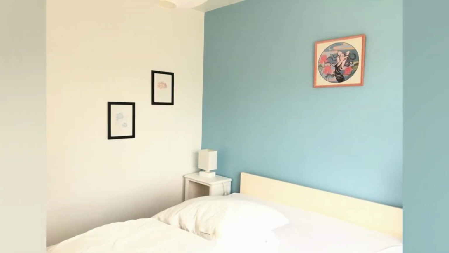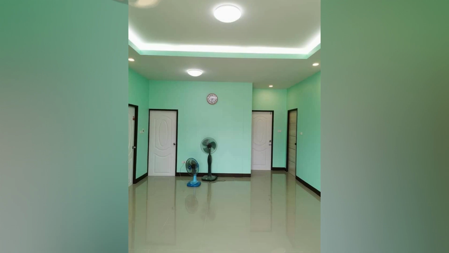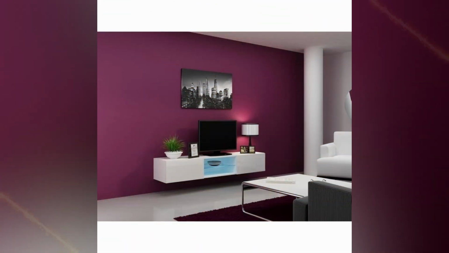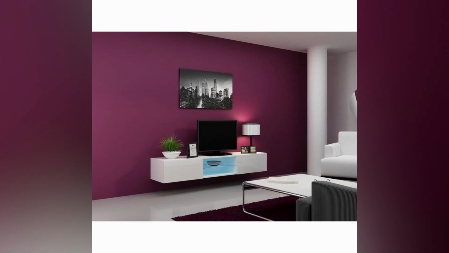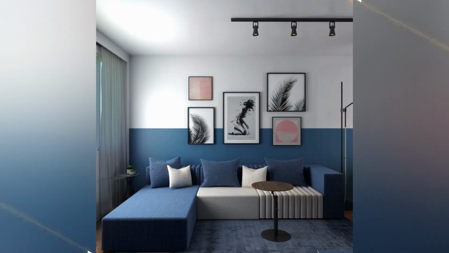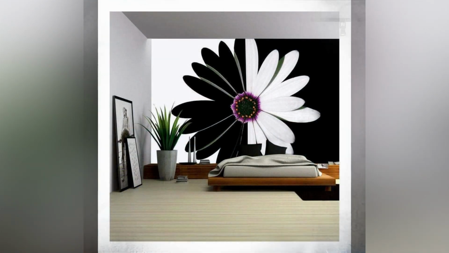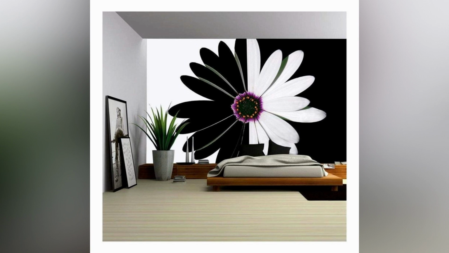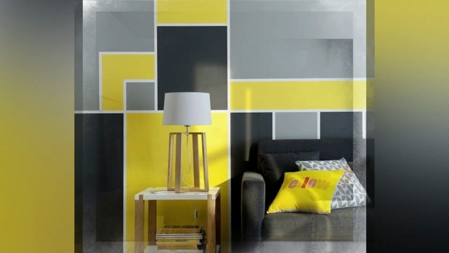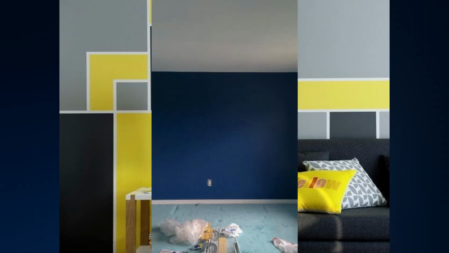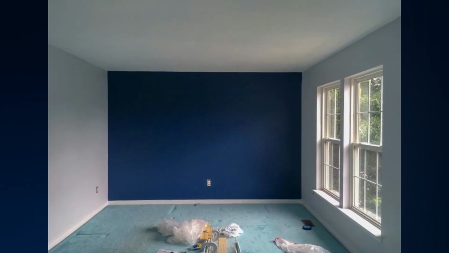Texture painting. Use texture paint or techniques like sponge painting, rag rolling, or stippling to add depth and dimension to the wall. Tapestry effect. Mimic the look of tapestry by painting a wall with a pattern that resembles fabric. This can be especially effective in bohemian or eclectic interior designs.